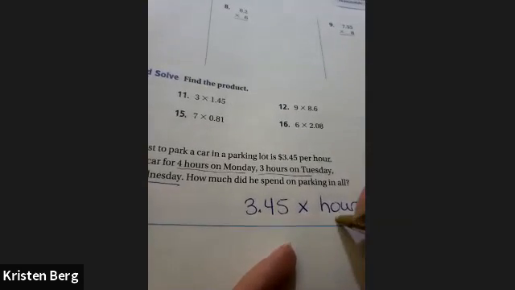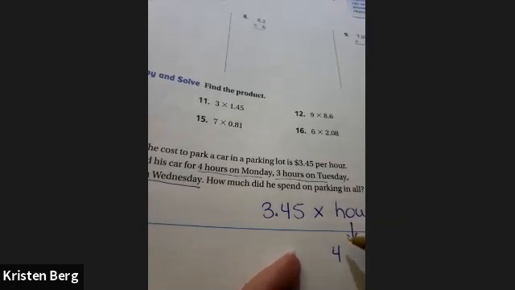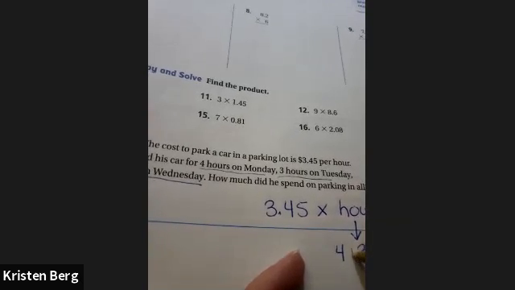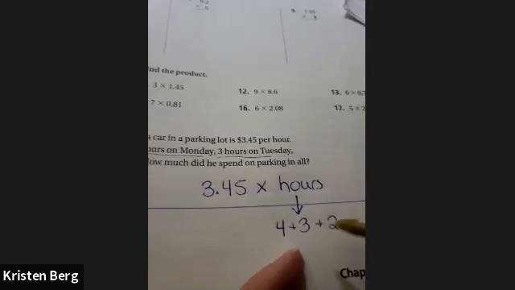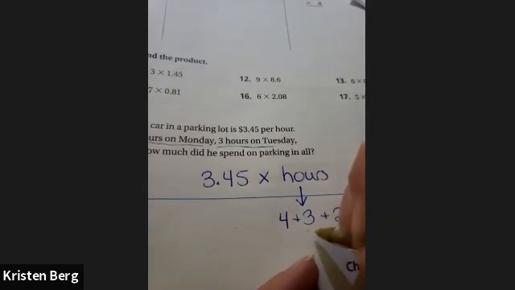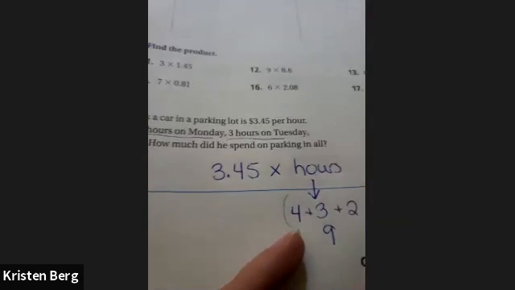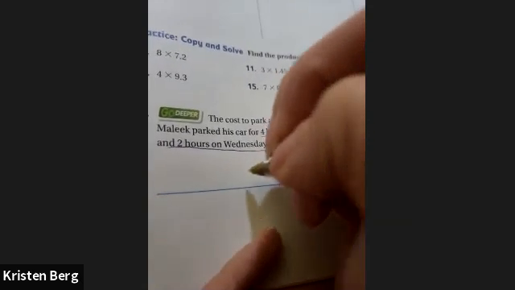So in order to do this, I'm going to be adding up all of these hours. So that was 4 on Monday, 3 on Tuesday, and 2 on Wednesday. So 4 plus 3 plus 2 comes to 9 hours. So what you're going to do here is you are going to do 9 times $3.45.